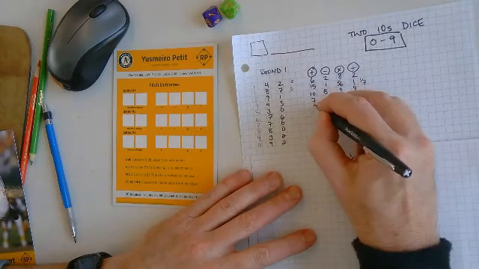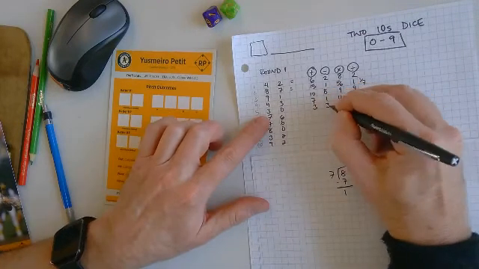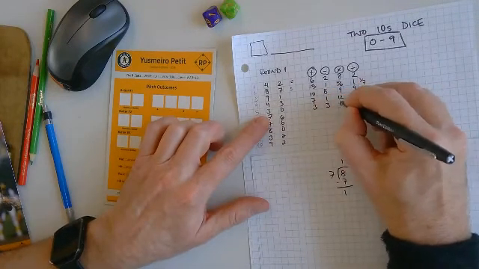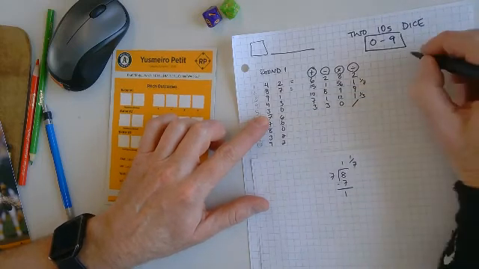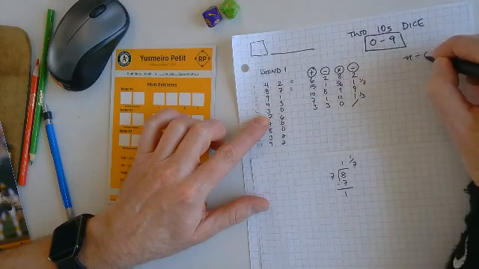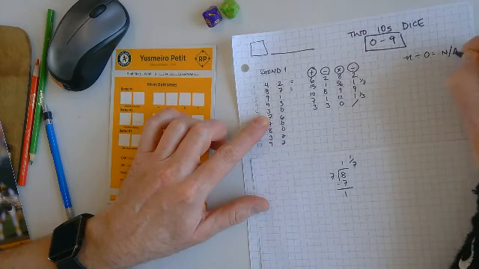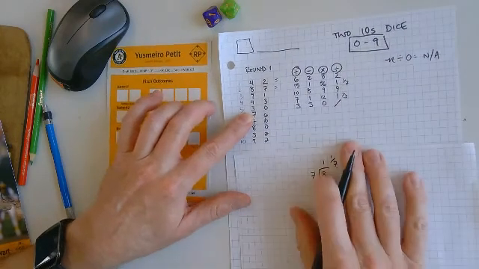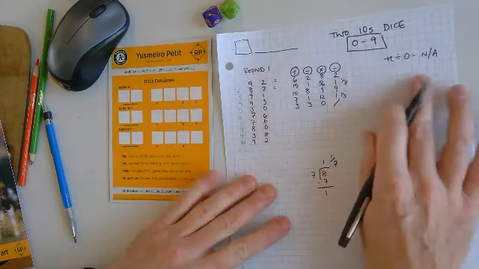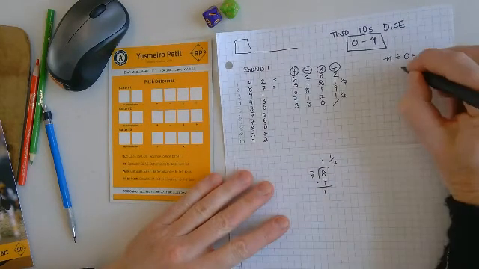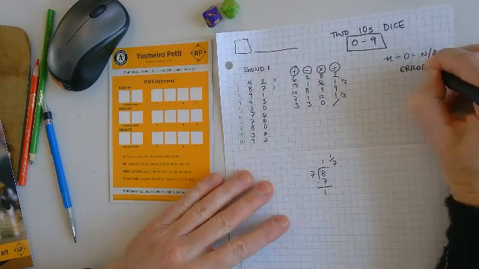So 3 plus 0 is 3. 3 minus 0 is 3. 3 times 0 is 0. 3 divided by 0 is nothing, it's NA. Any number divided by 0 is not applicable. It's an error. Any number divided by 0 does not compute.